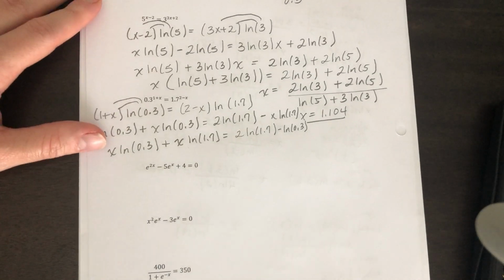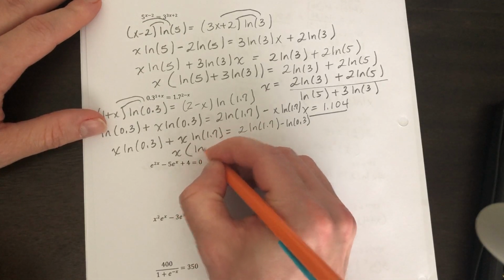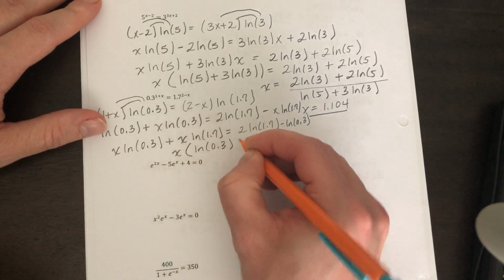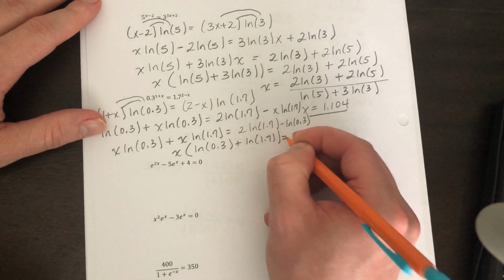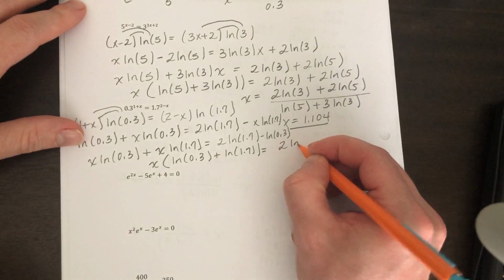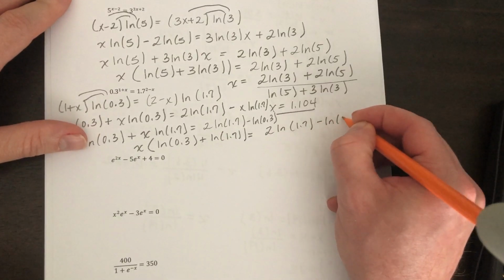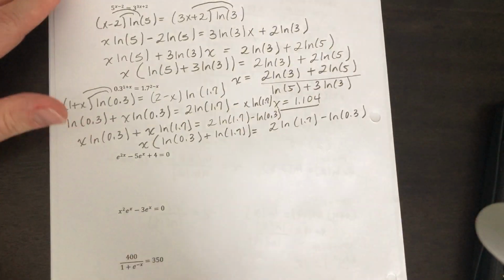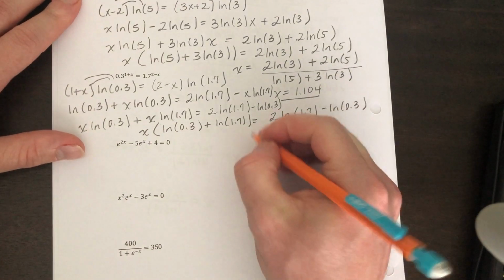And then I'm going to factor out x. Okay, so once I've factored out my x, I'm going to divide it over to the other side.